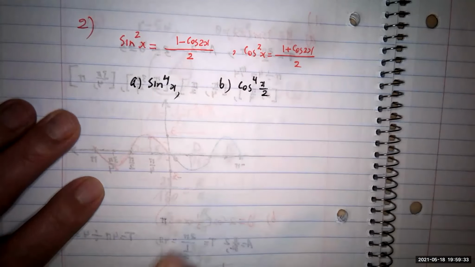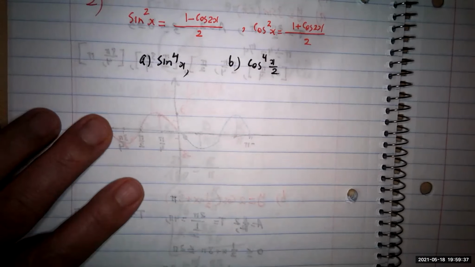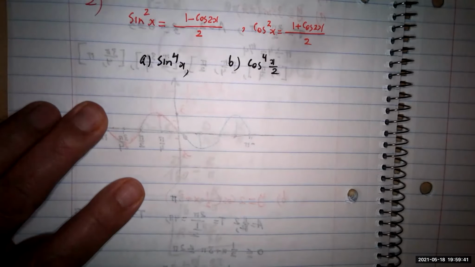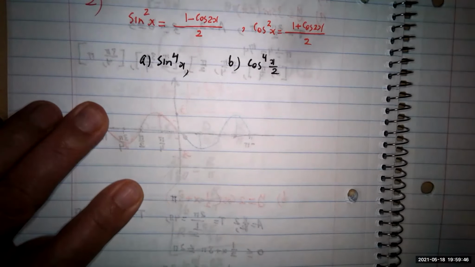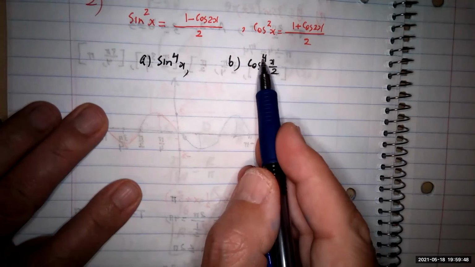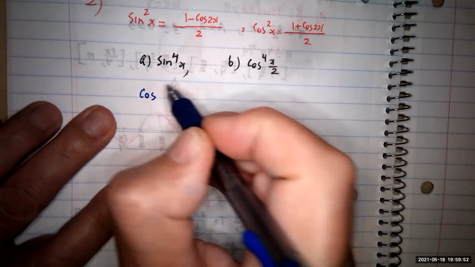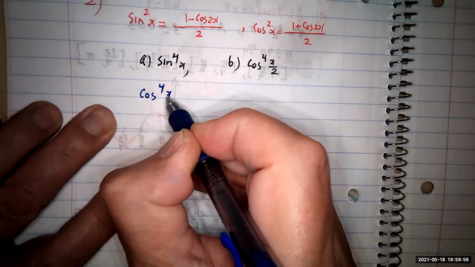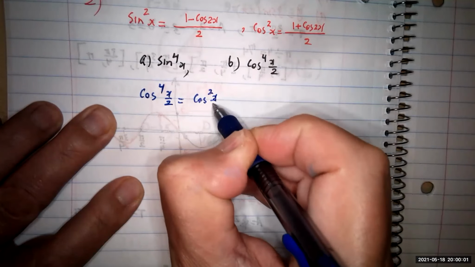Okay, I do the second part, which is a little bit different, but you have all of them in your lecture notes. So this is what I'm going to do, starting from cosine to the 4th of x half. We reduce it first because we can do only squares. So we reduce it to the cosine square of x half, squared.